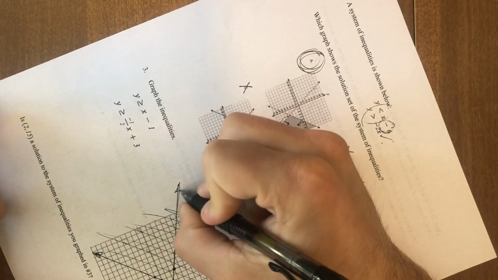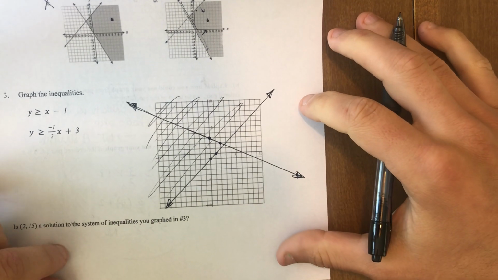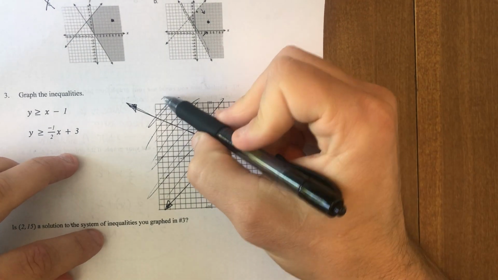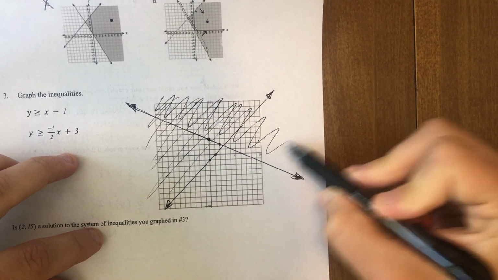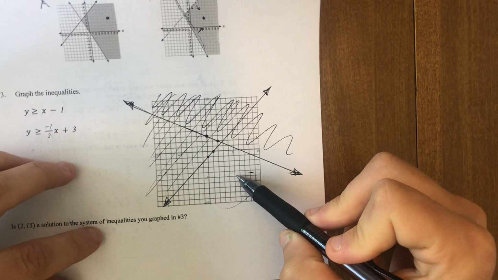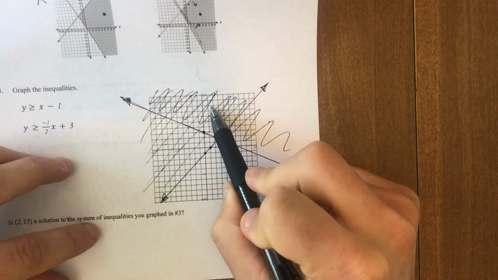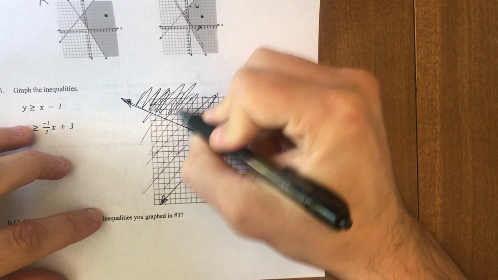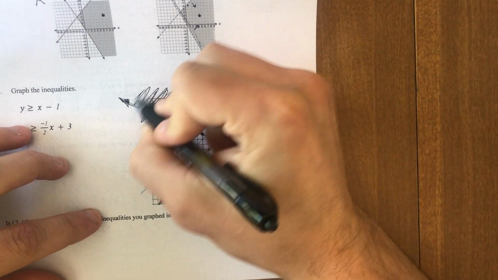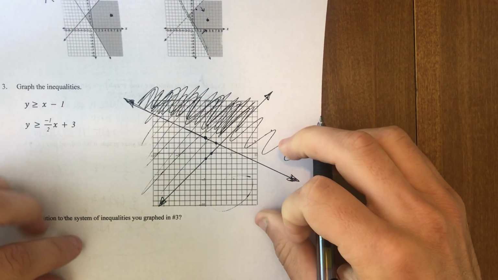So hopefully your graph is similar. Both solid lines because of those greater than or equal to's. This graph I'm also above, and now you can already see. Not shaded at all. Shaded once, shaded twice. Here is my final shaded region.